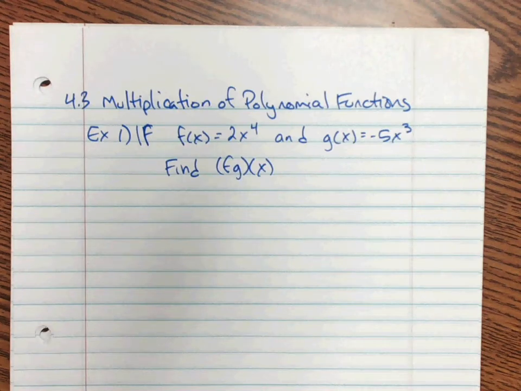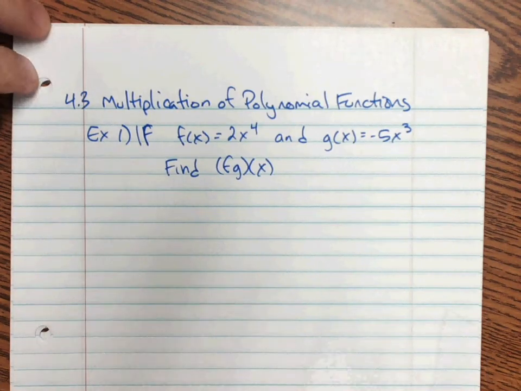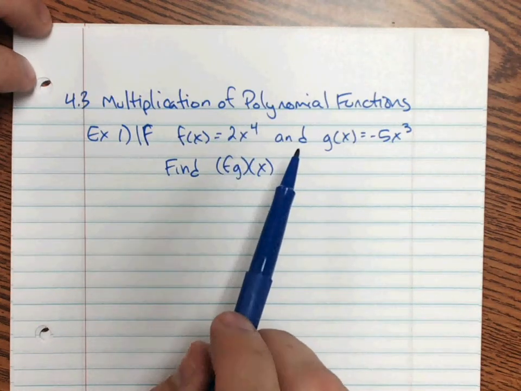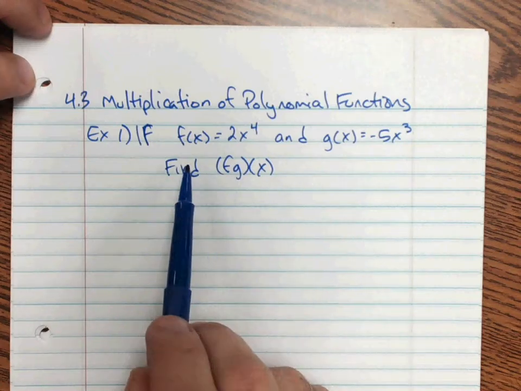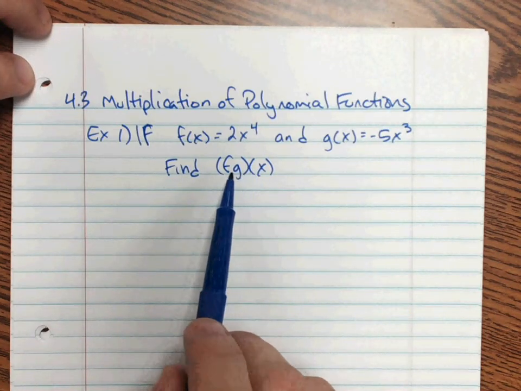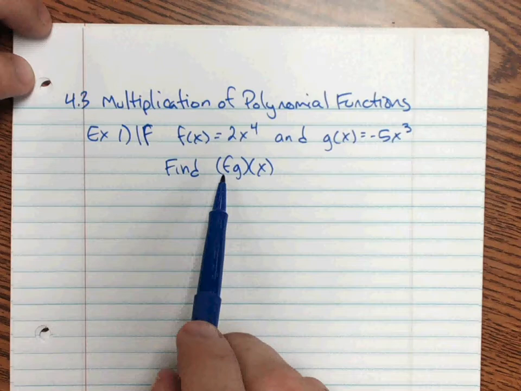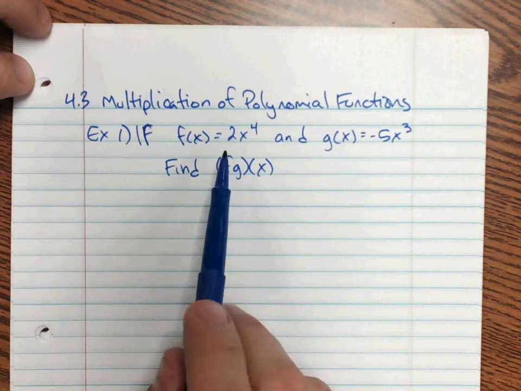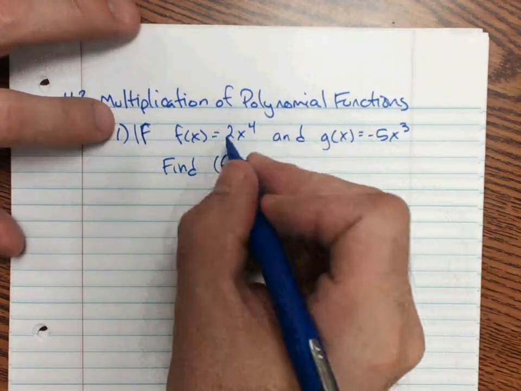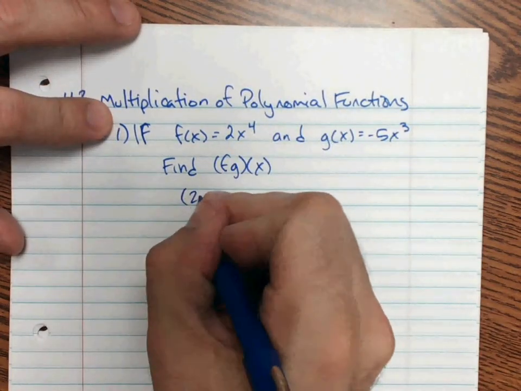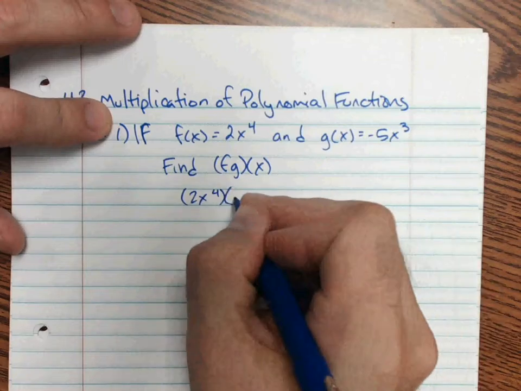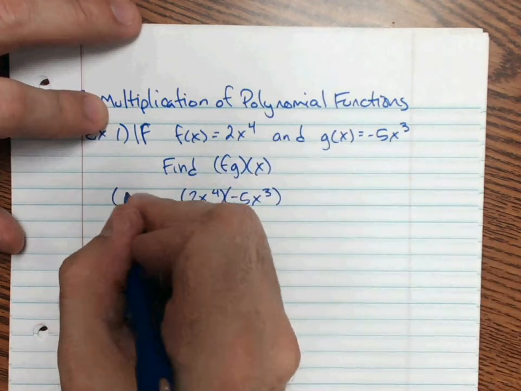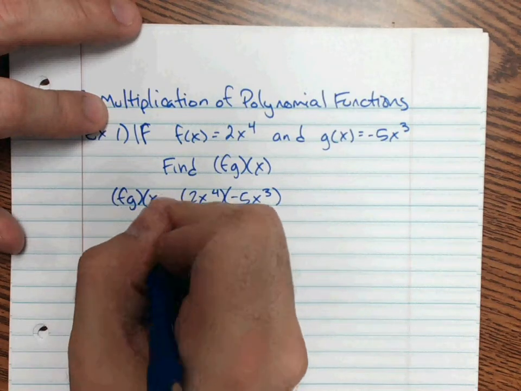So the first example in multiplication of polynomial functions is: if f of x equals 2x to the fourth and g of x equals negative 5x to the third, find fg of x. Now when you have the two names of the functions put together like this without a plus or a minus in between, it means we're multiplying them. So essentially you're going to take 2x to the fourth and multiply it times negative 5x to the third. Okay, and this would be f of g of x.